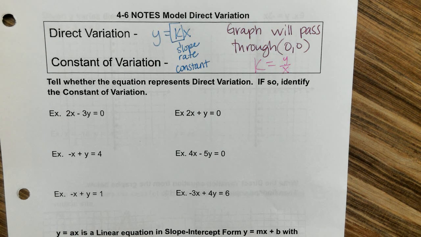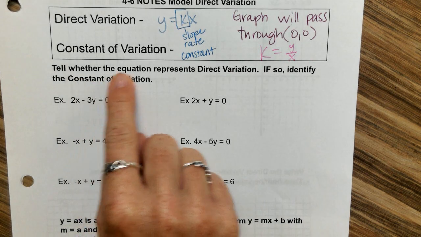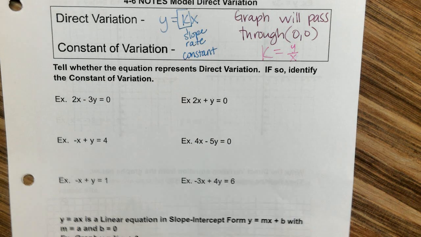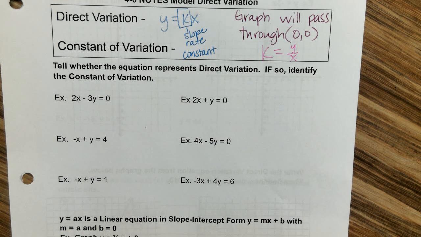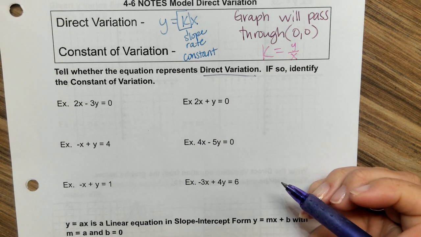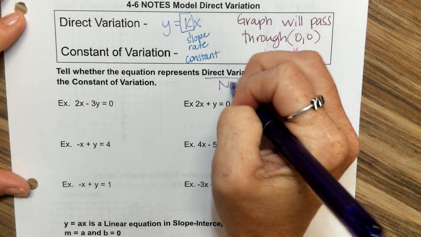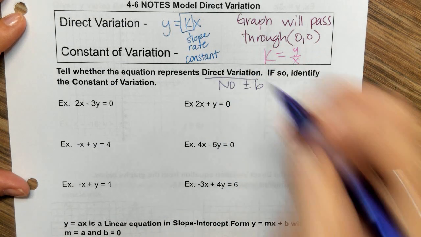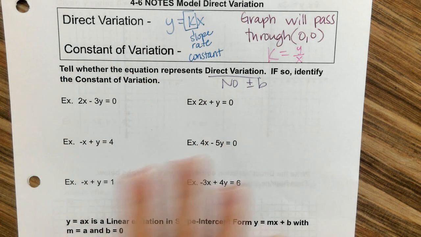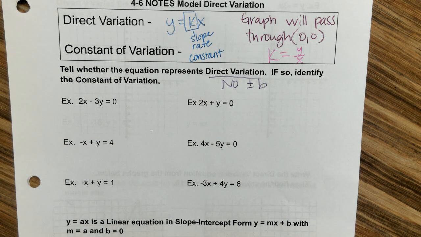Okay? On the front, it says, tell whether the equation represents direct variation. If so, identify the constant of variation. So you'll have two answers if the answer is yes, and this looks just like your assignment, so pay attention. To know if it represents direct variation, you need to see if there's a plus b. So if there's no plus or minus b, then it shows direct variation. If there is a plus b, then it doesn't. So you have to rearrange the equations to y equals mx plus b and see if there's a plus b.